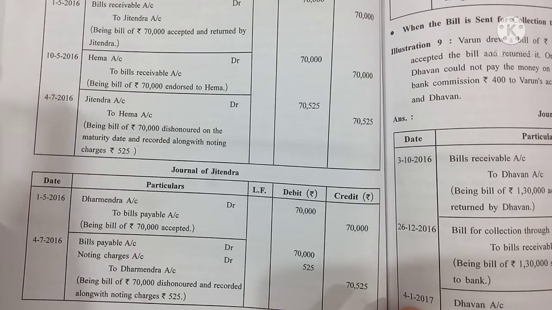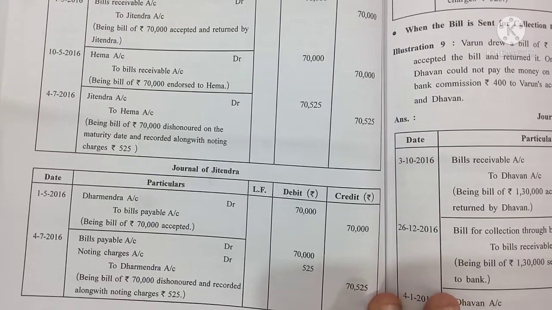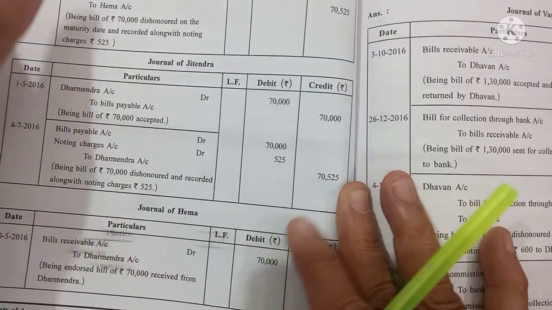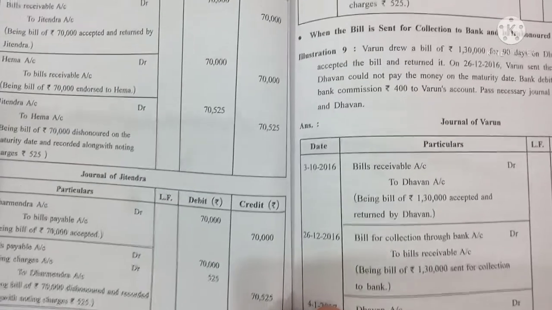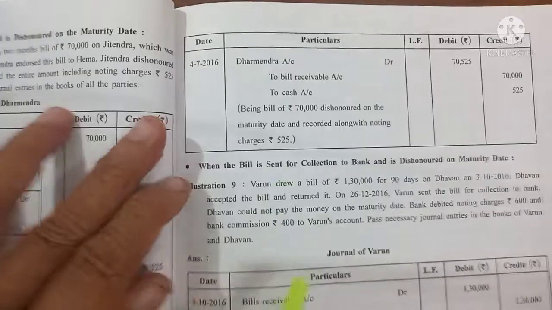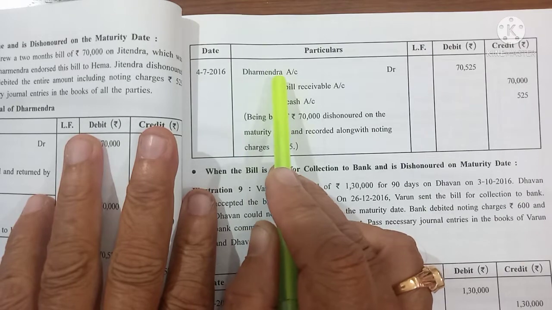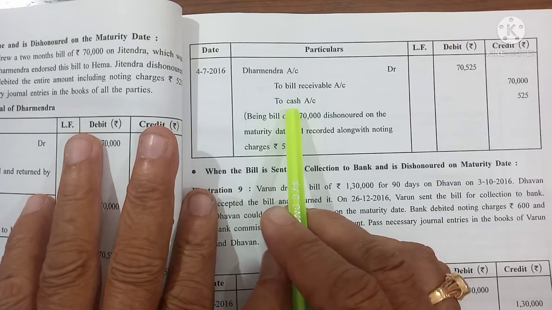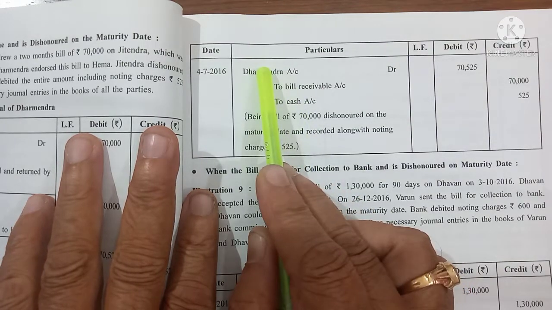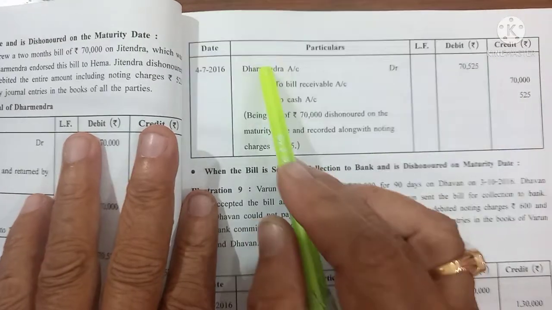Now the next date after 10/5/16 is 4/7/16. 4/7/16 what happened, you follow in this place. In Hema's book, Hema got a bill from whom? Hema got a bill from Dharmendra, and Hema will write the Dharmendra account debit here. First, in Hema's book, Dharmendra account debit, बिल रिसीवेबल वापस कर दिया, और उसने जो कैश पेमेंट किया था वो कैश अकाउंट में डेबिट किया. तो Hema account debit कितना, 70,000 plus 525 as Dharmendra account debit.